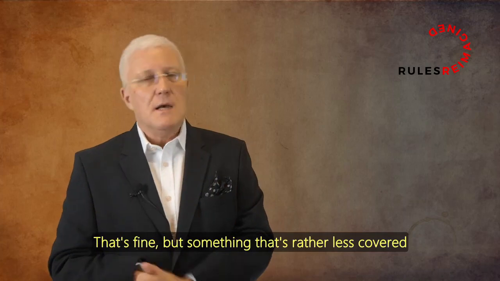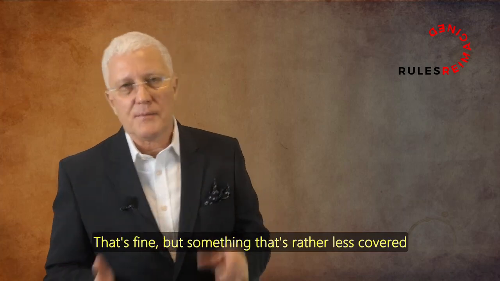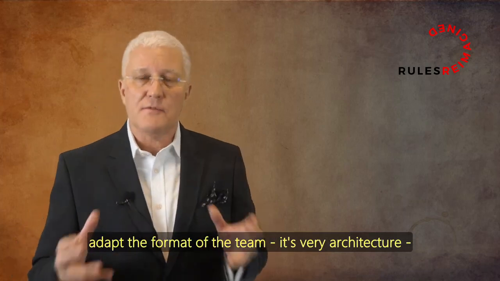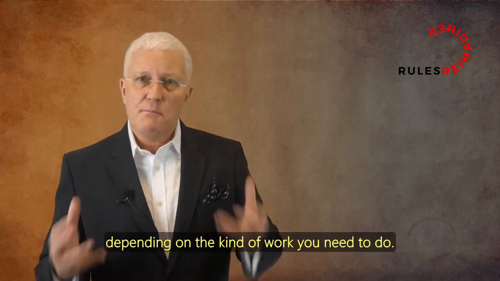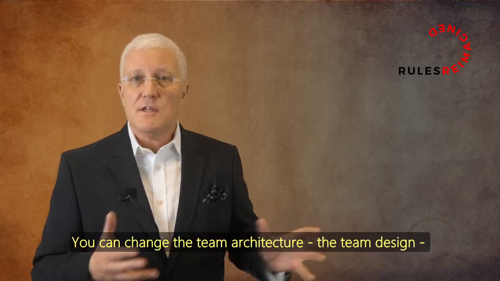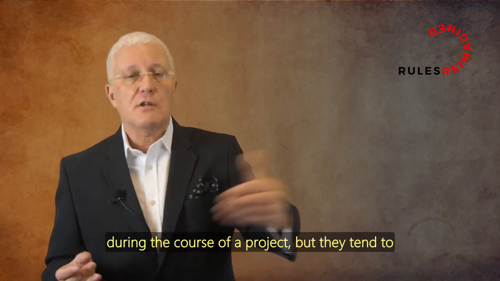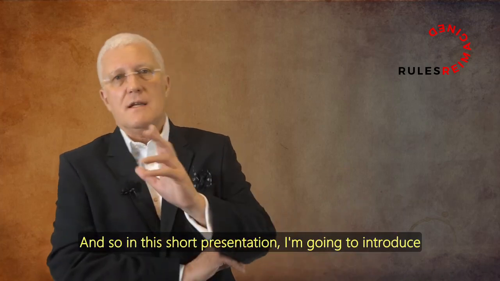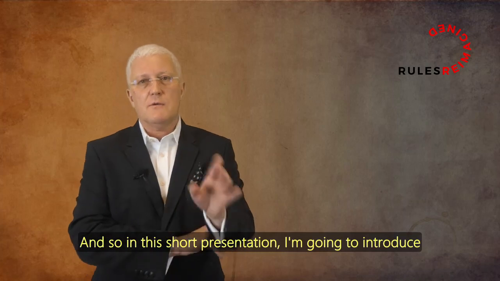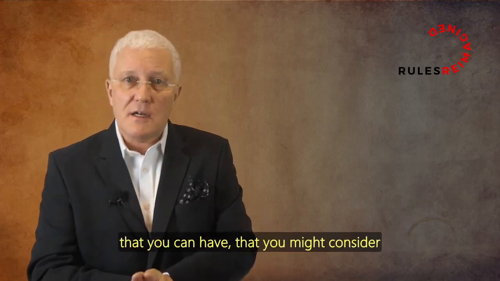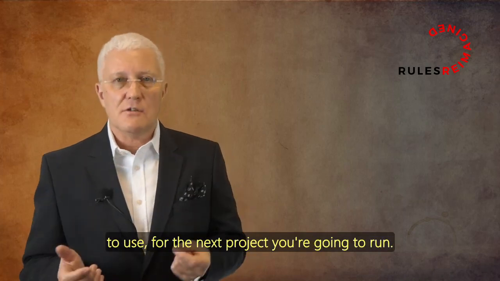That's fine. But something that's rather less covered, and I think is vitally important, is that you can actually adapt the format of the team, its very architecture, depending on the kind of work you need to do. You can change the team architecture, the team design during the course of a project, but they tend to stay the same all the way through. And so in this short presentation, I'm going to introduce to you 4 different kinds of team architecture that you might consider to use for the next project you're going to run.